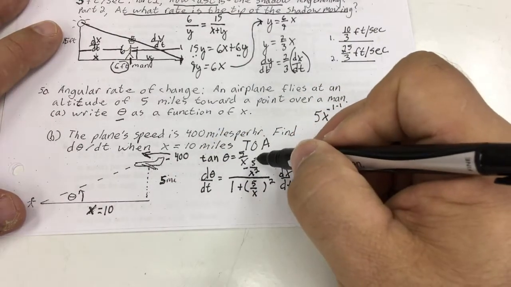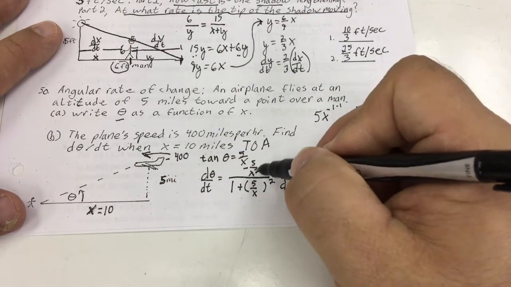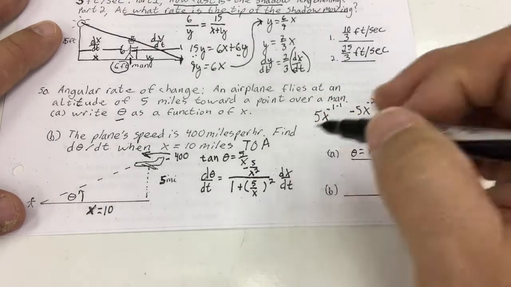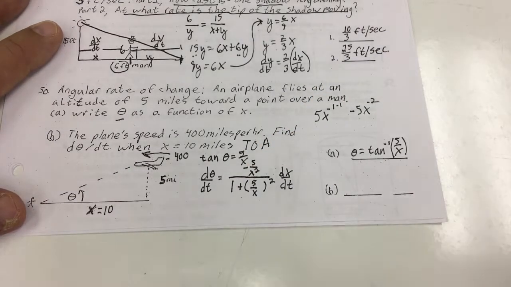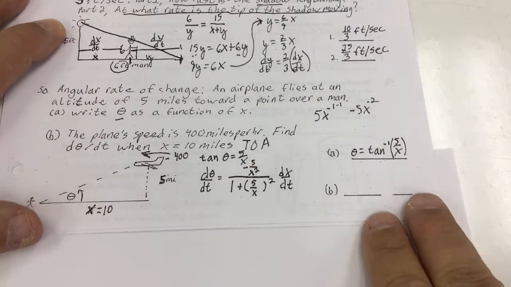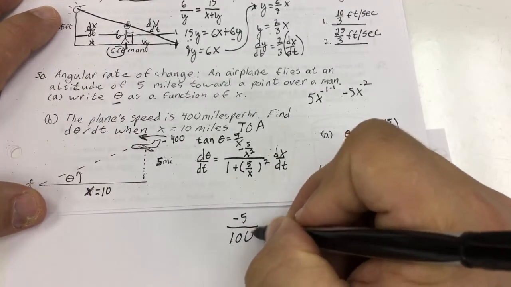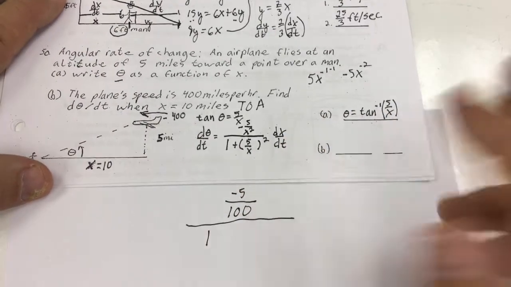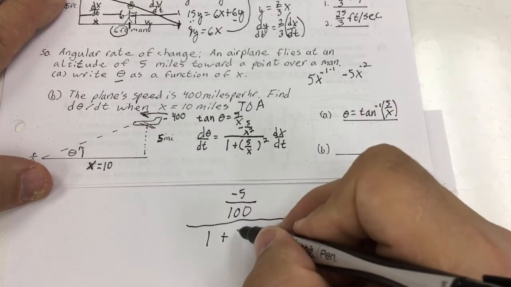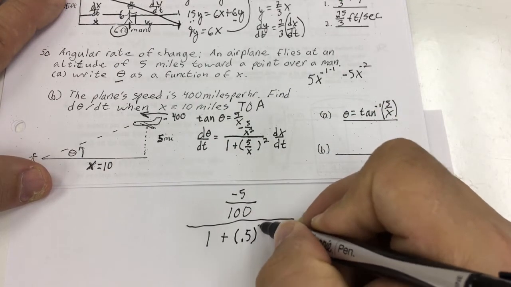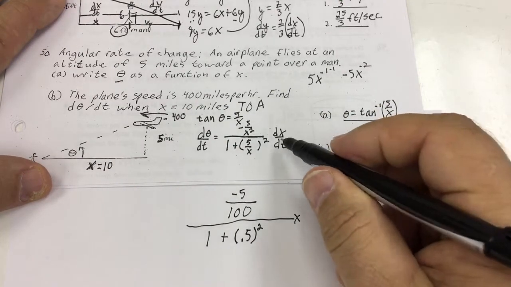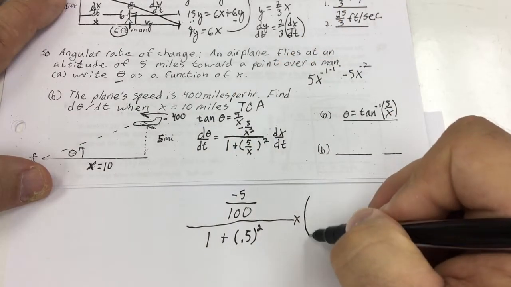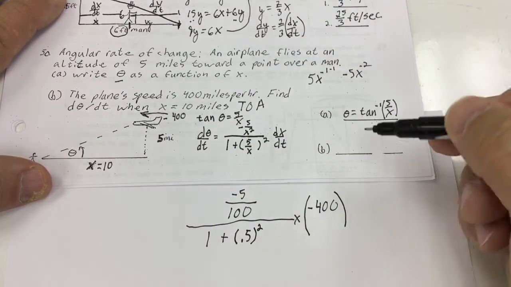So d theta/dt equals negative 5 over x squared. X is 10, so that's going to give me negative 5 over 100, divided by 1 plus 5 over 10. Well, 5 over 10 is 1/2, or 0.5, squared, times dx/dt. And it tells me dx/dt is 400, technically negative 400, because it's flying to the left.